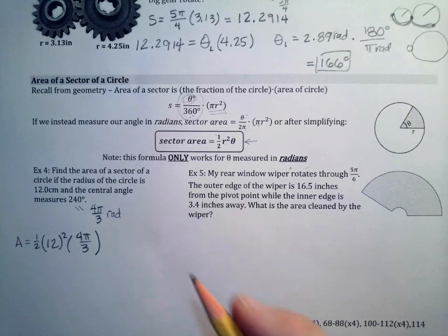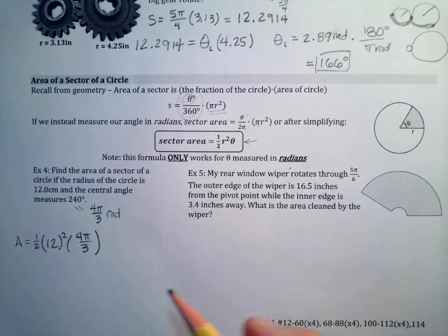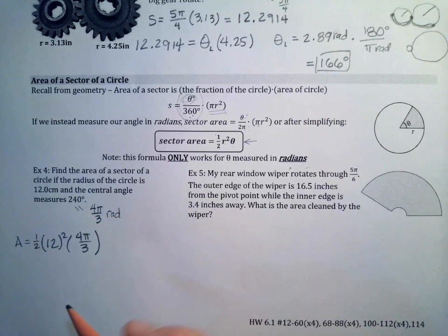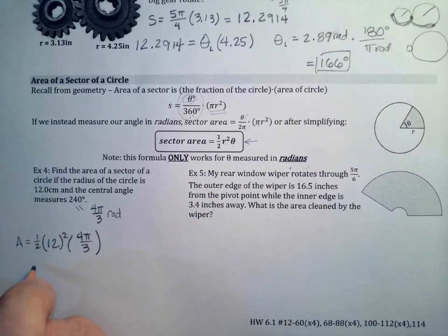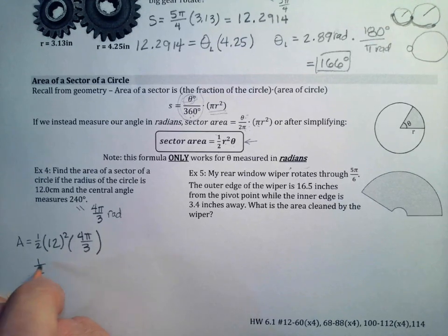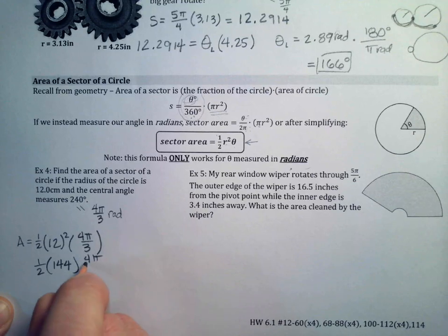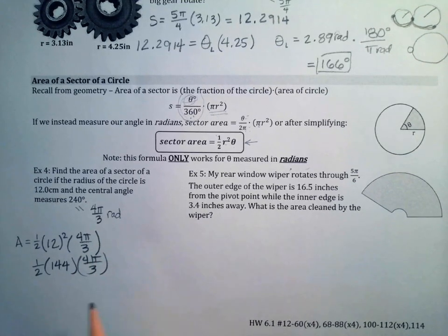So you can leave this in terms, an exact answer in terms of pi if you want. This would be what? 1/2 of 144, 4 pi over 3. So we could reduce the 3 and the 144. We can reduce the 2 with the 144.